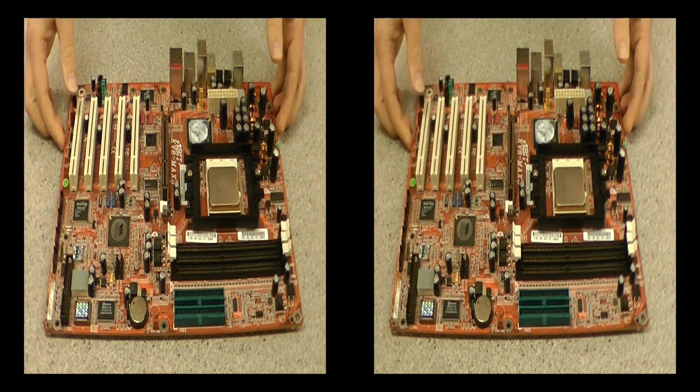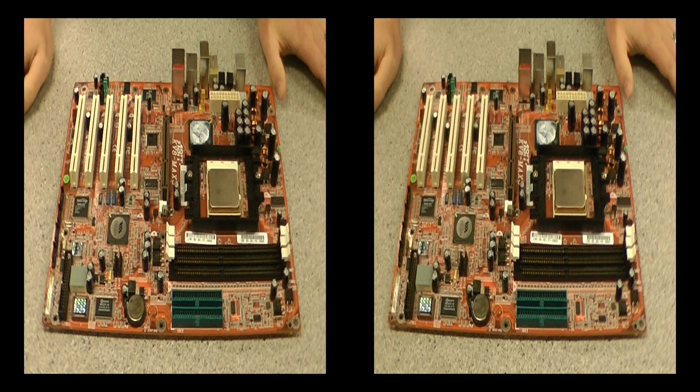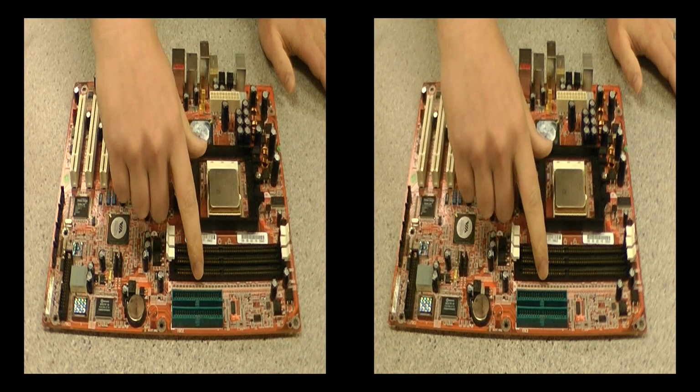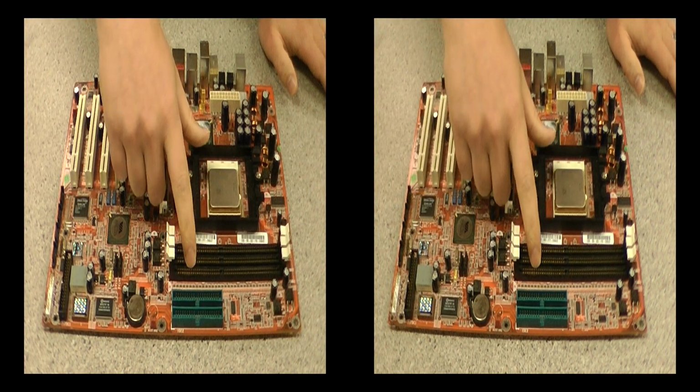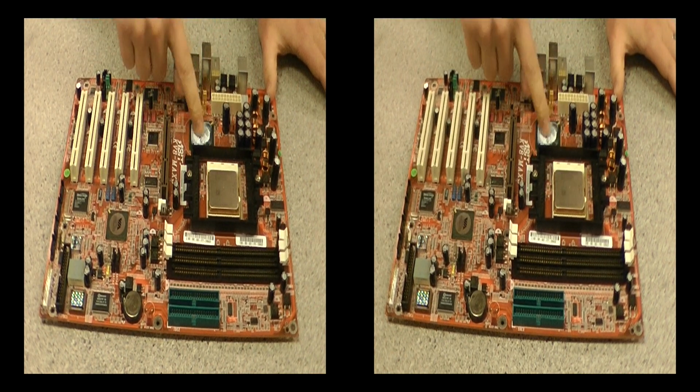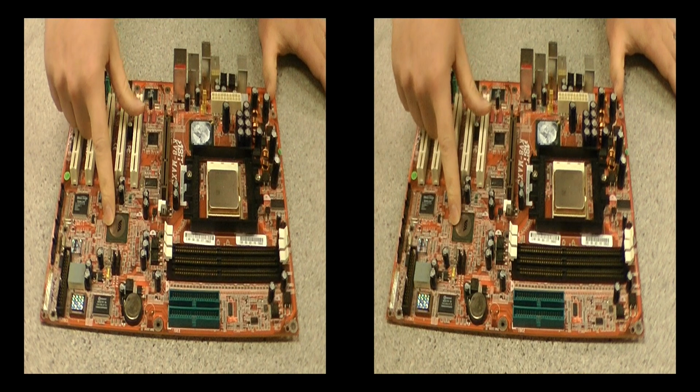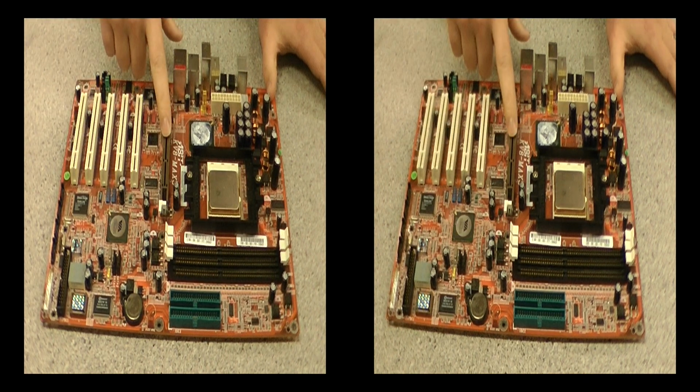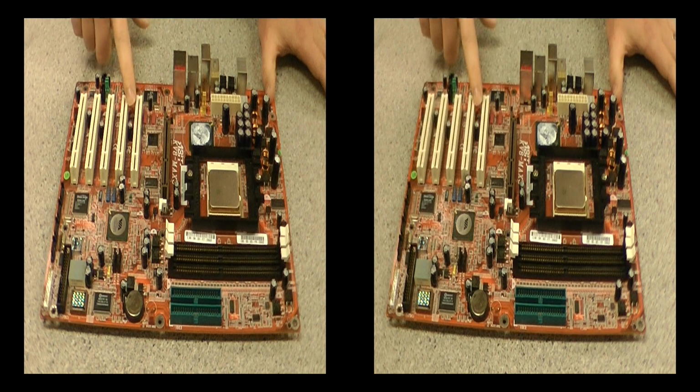Okay, here we have an AMD motherboard. It has 3 slots for RAM. The CPU is here. You got your north bridge and your south bridge. This is an AGP slot, which I spoke about earlier, and these are the PCI slots.